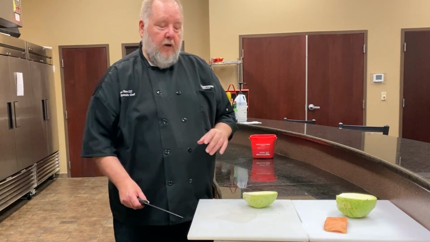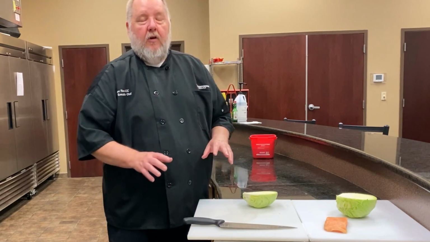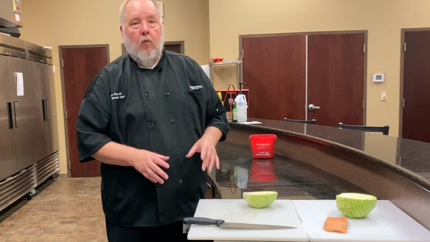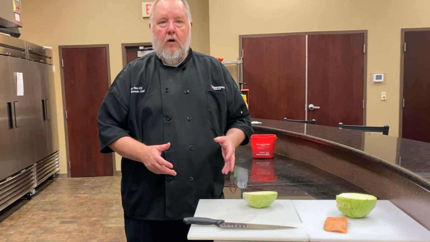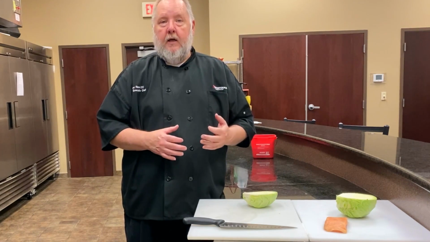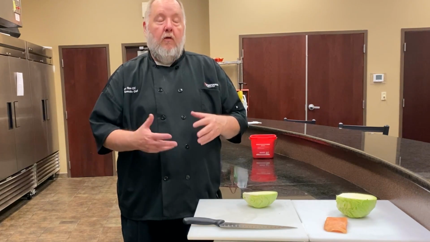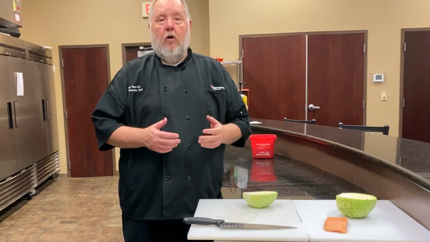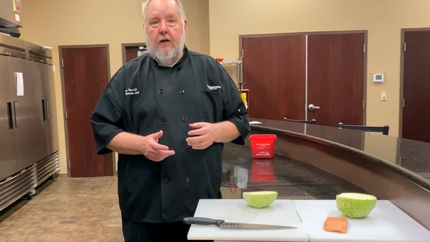So a couple of things we can do. After every single task that we do, we want to make sure to get a clean cutting board. We want to get a clean knife. We want to wash our hands properly. Even if we've been wearing gloves, before we put on a new pair of gloves, we want to wash our hands. So that's one thing.